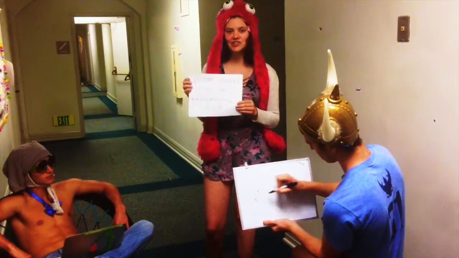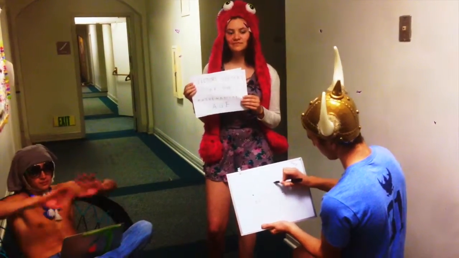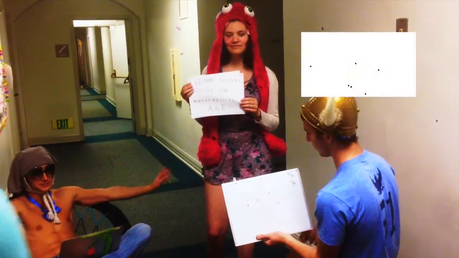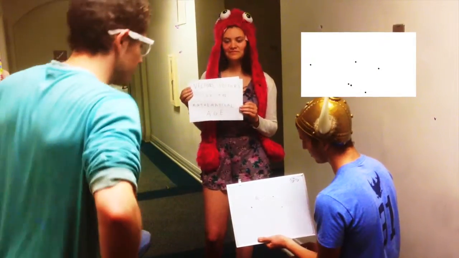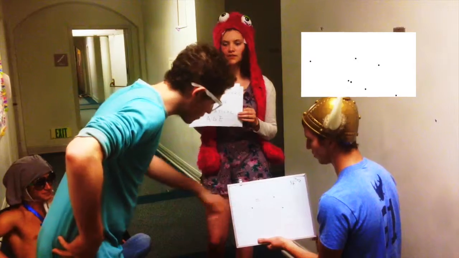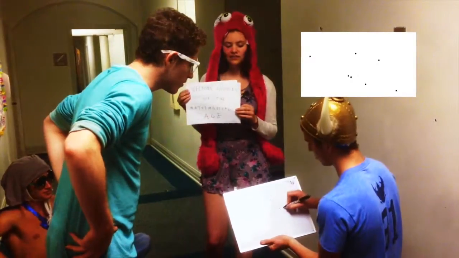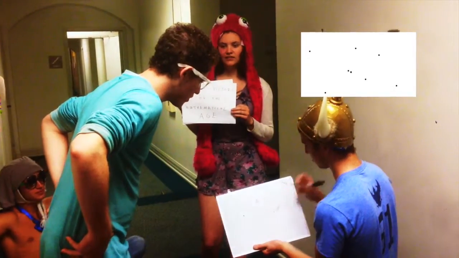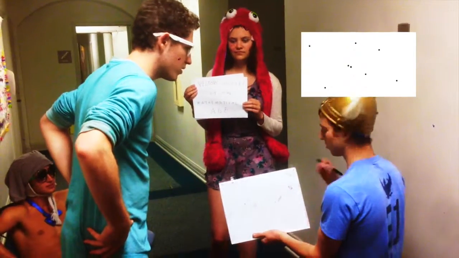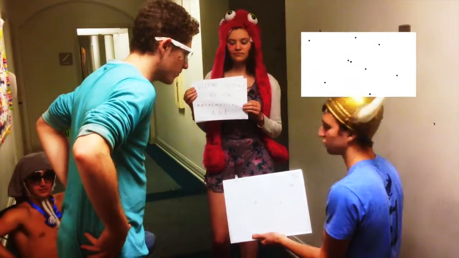Mathematical age. I've got all these points here, but I wish there was a better way to represent them in two-dimensional space. Yeah, those aren't very good. They're just in one single dimension. Well, what would you make? How would you make them better?